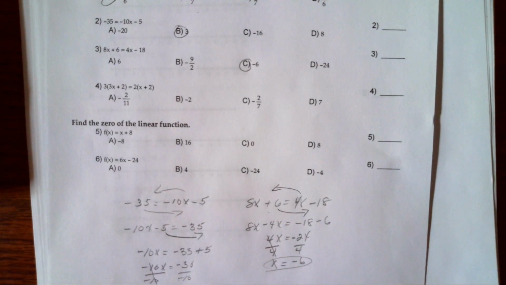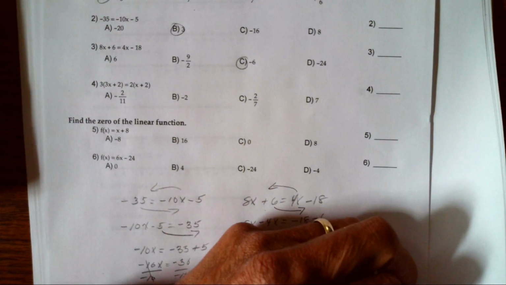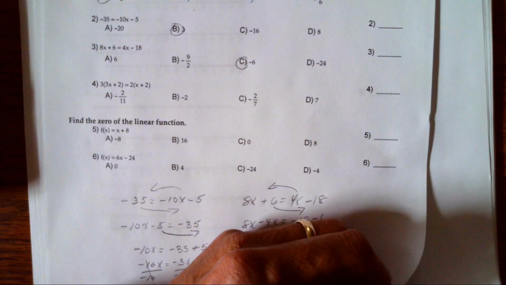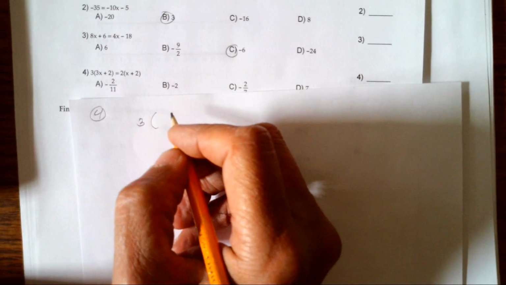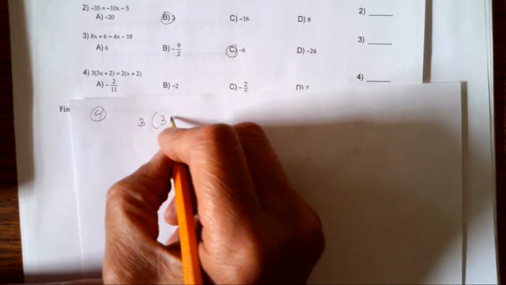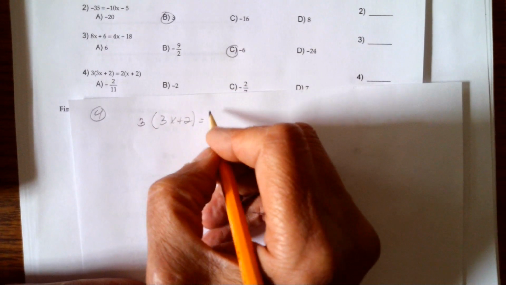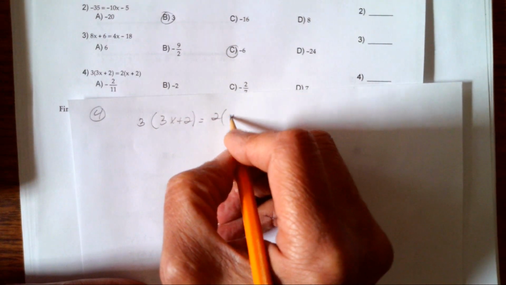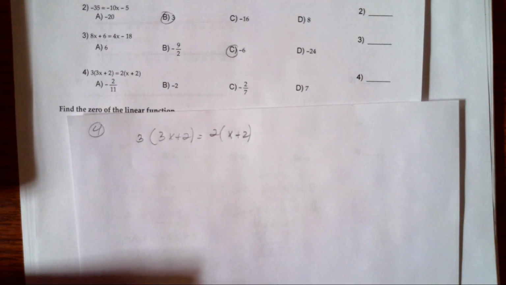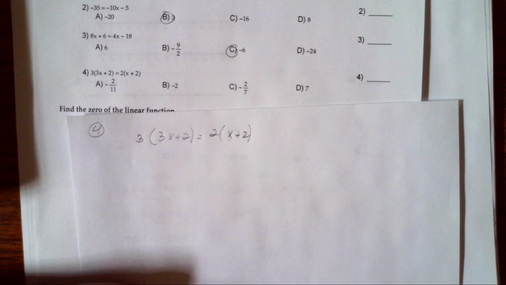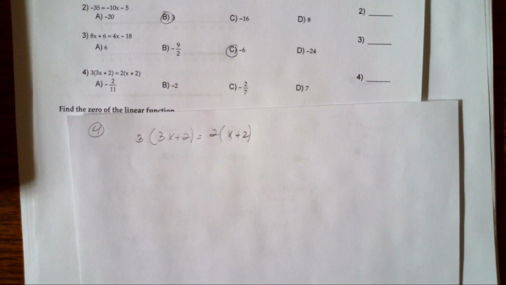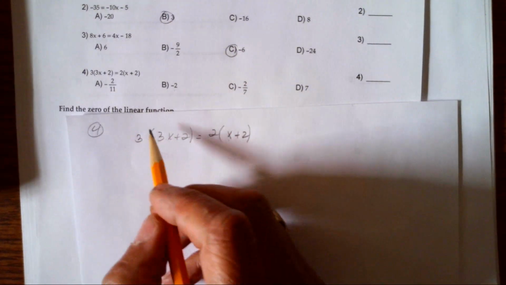Alright, this one here, I want to get a separate piece of paper because it's going to take me a minute or two. So number 4, what do we got here? 3 times the quantity 3x plus 2 equal to 2 times the quantity x plus 2. And of course you've got 4 answers. You could take each one of these individually and substitute it in for x. Find the one that, when substituted, the left side equals the right side. That takes a little bit of time. So let's just do it out manually.